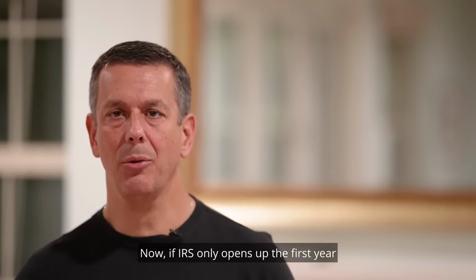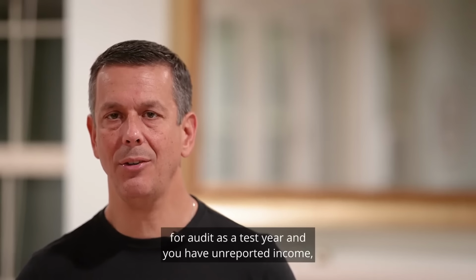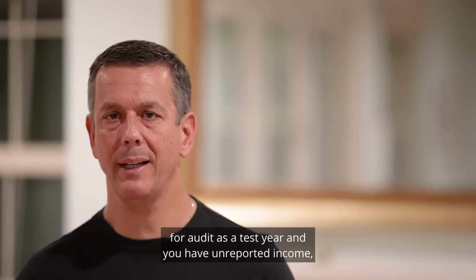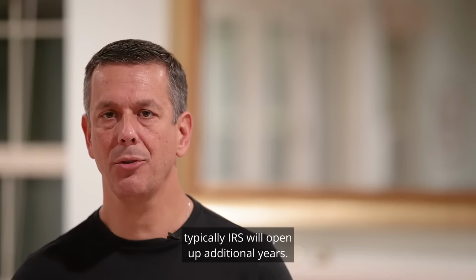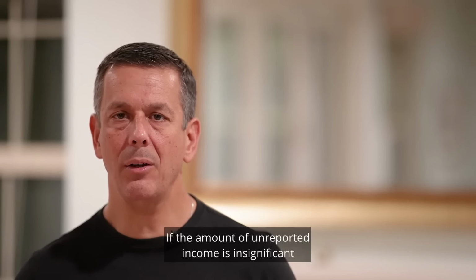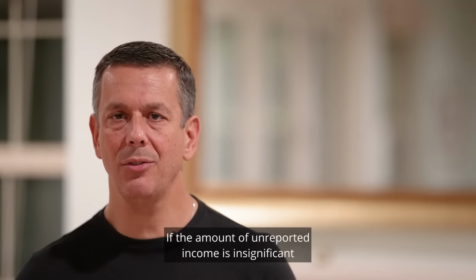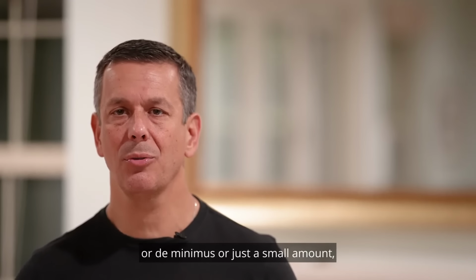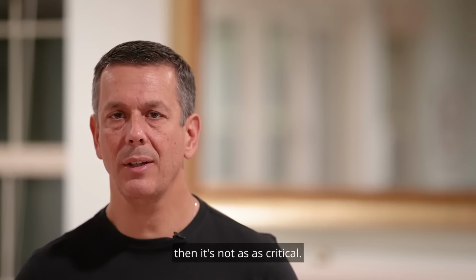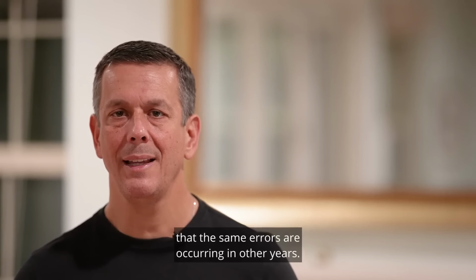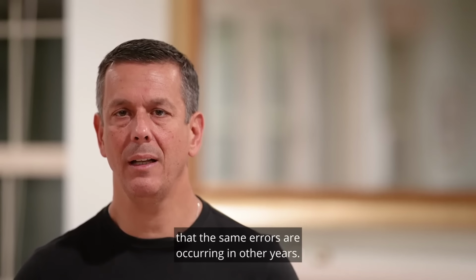Now, if the IRS only opens up the first year for audit as a test year and you have unreported income, typically the IRS will open up additional years. If the amount of unreported income is insignificant or de minimis, just a small amount, then it's not as critical. They may not conclude that the same errors are occurring in other years.